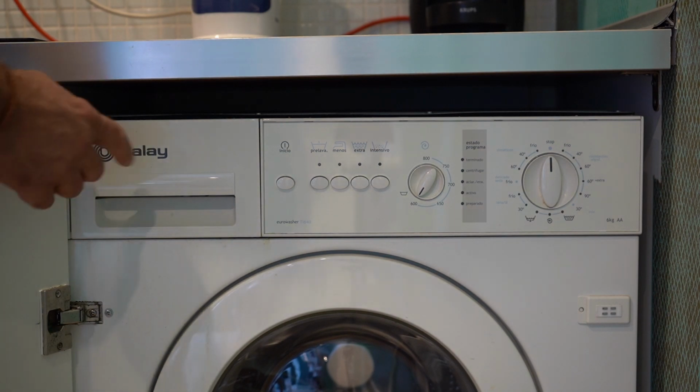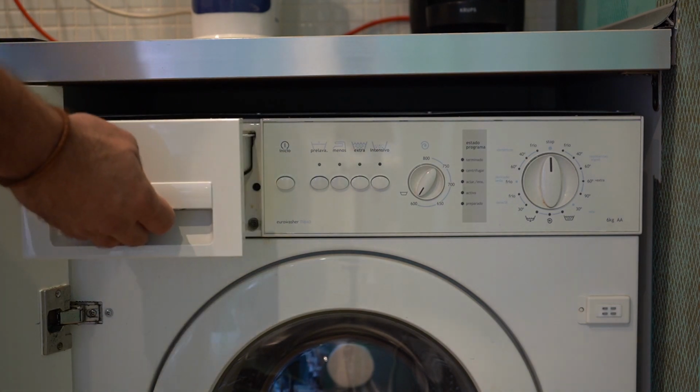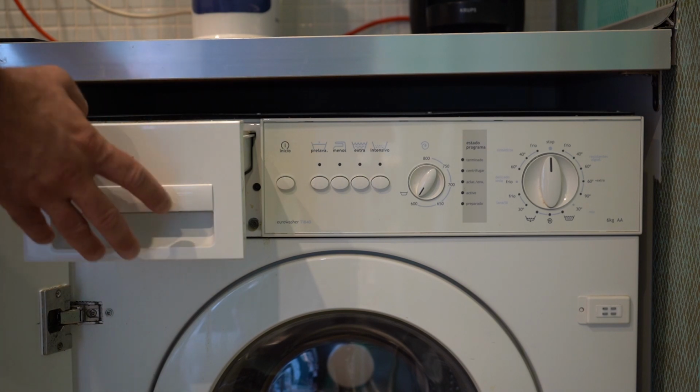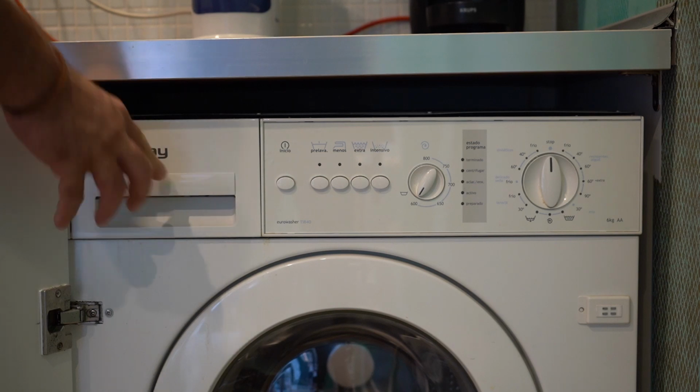Then on the top left side, you can see here where the brand is, another little handle that will help you to open a little socket here with 3 different compartments. And this is where you're gonna put your soap, softener, and other products you would like to use for the selected program in your washing machine. As well, once you have put the desired product, close it properly.